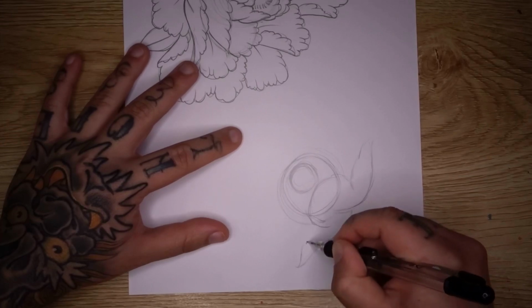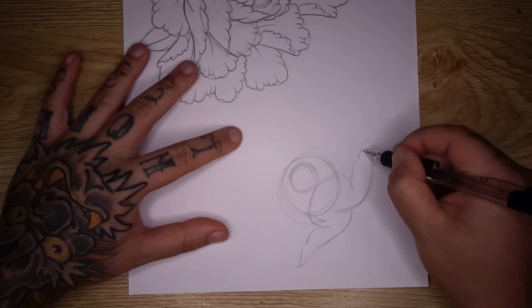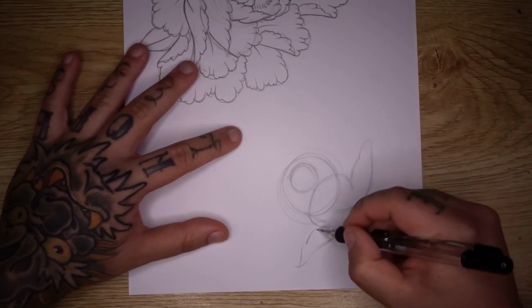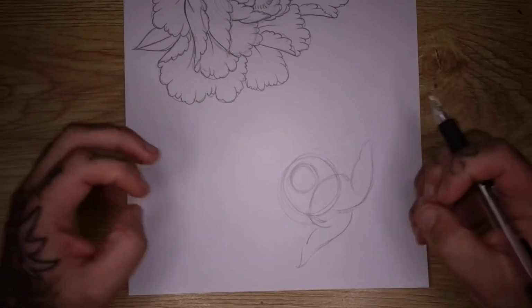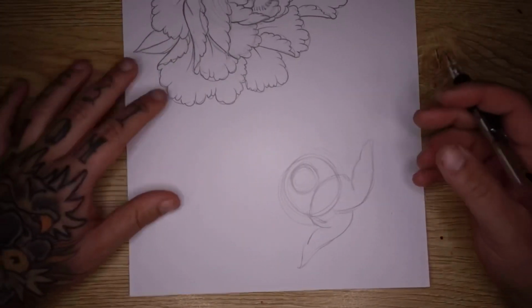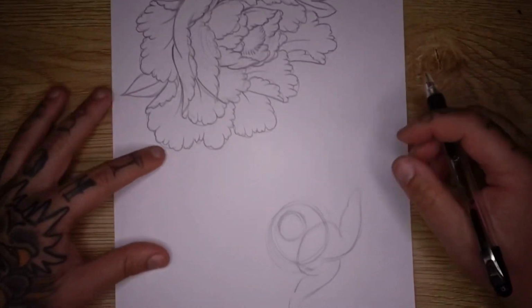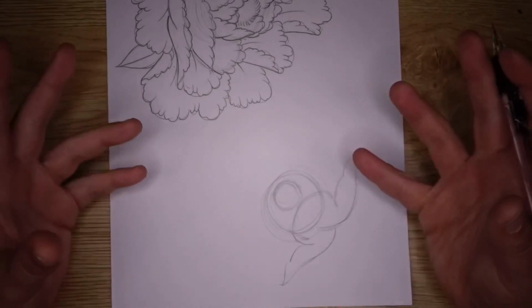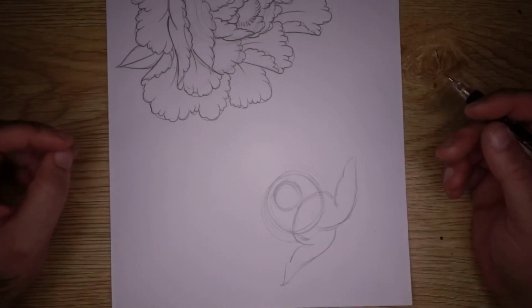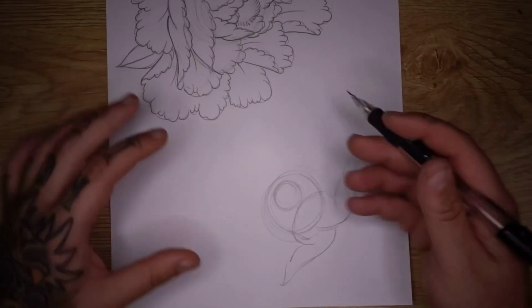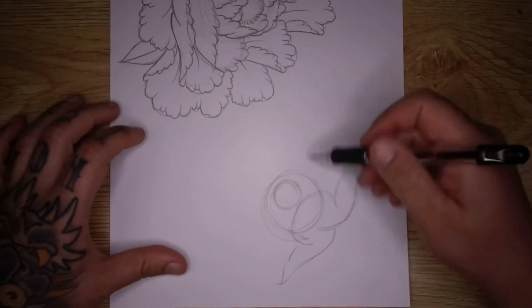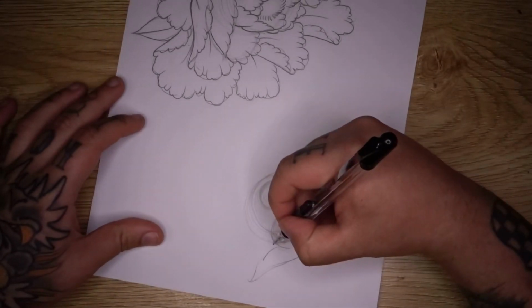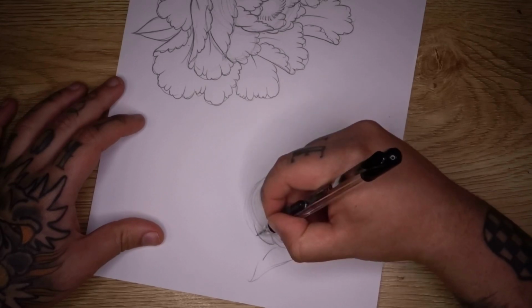Now, one thing I will make mention of is, for the most part, the neo-traditional style peonies that I've seen tend to be a lot more open, a lot more bloomed than the Japanese style ones, which look a lot softer and more sort of flowing. These ones tend to be more solid and bold in that aspect. So there's going to be a little bit more openness to it. So I want you to try and keep your petal shape and petal structure a little bit more open.